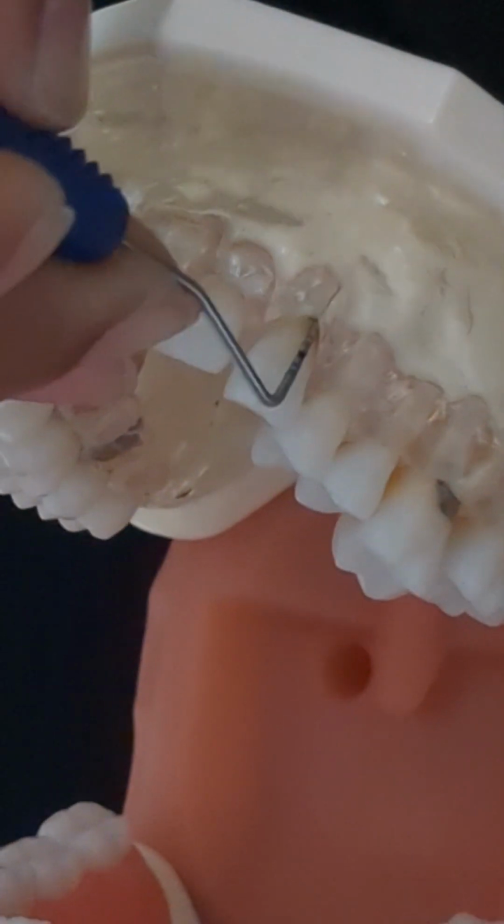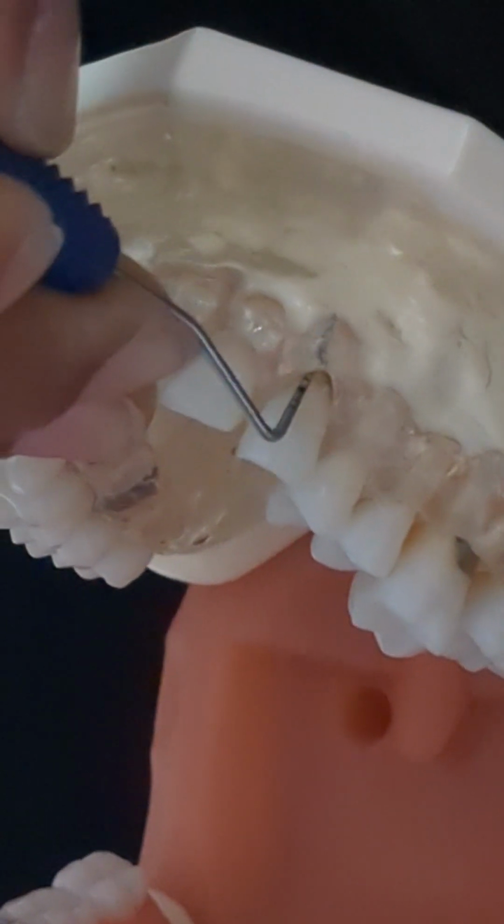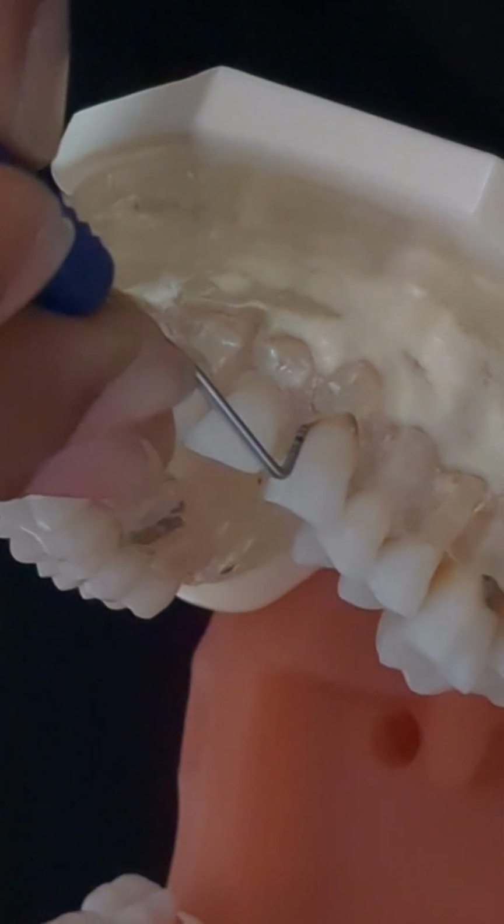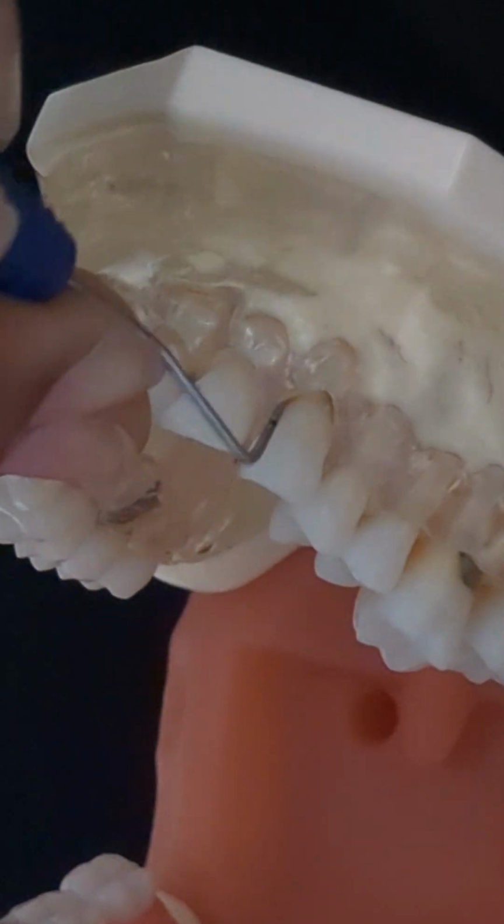Nine, 8, 8. Okay, pause. Okay, now we're going on to the premolars.